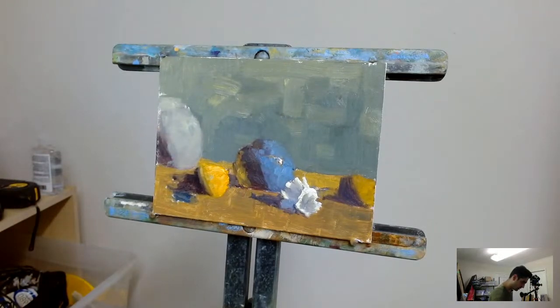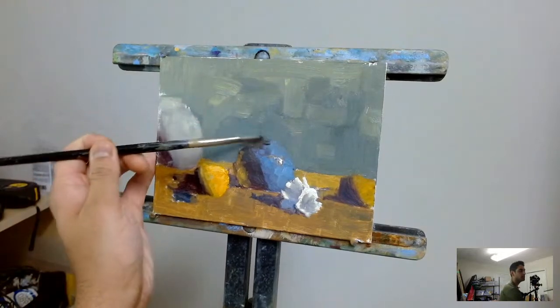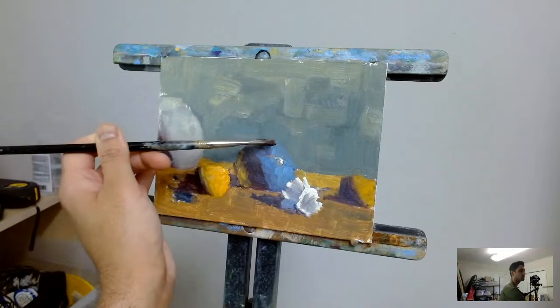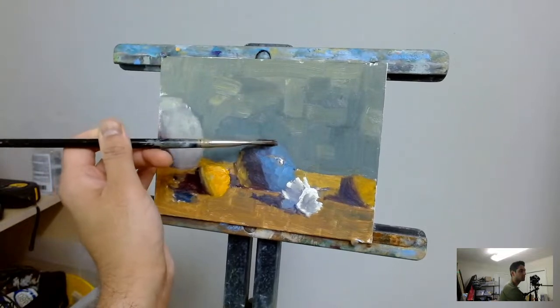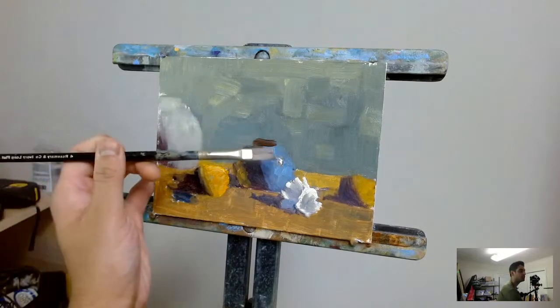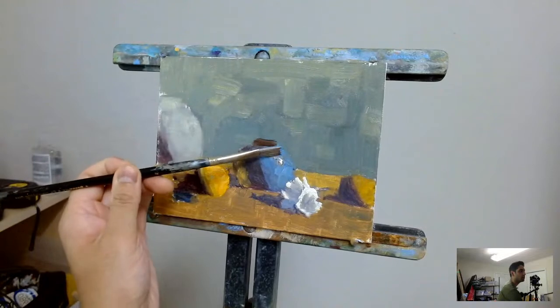All right. So now I'm just going to make the top of the vase here, which I have missed earlier. So as it goes up, it's able to catch more of that light.